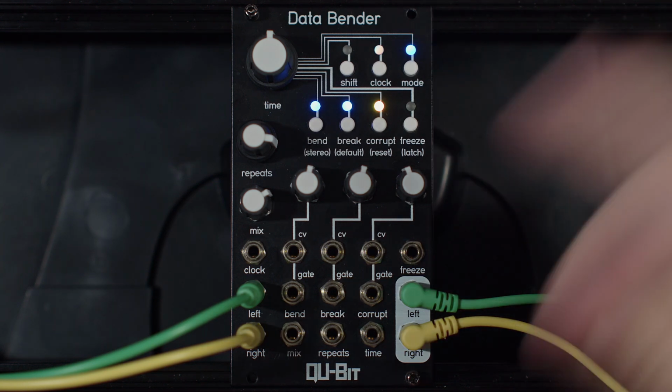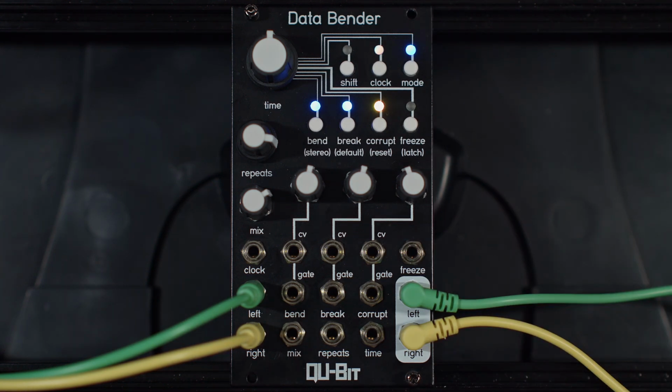And then I decided I was going to throw some more sounds behind it. Who doesn't love a big bottom end? Now remember, at least for now, Data Bender's dry. It's not going through any effects.